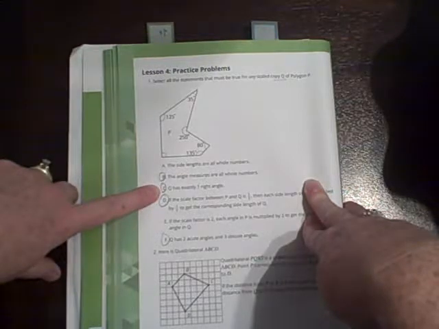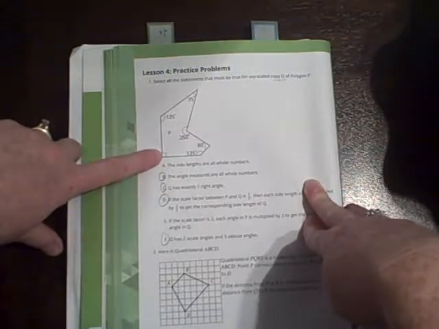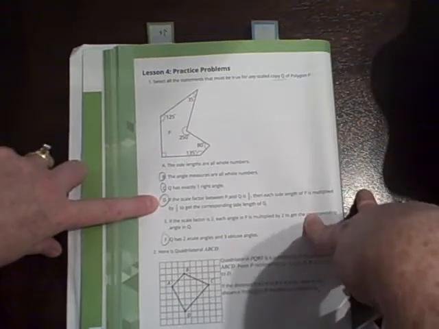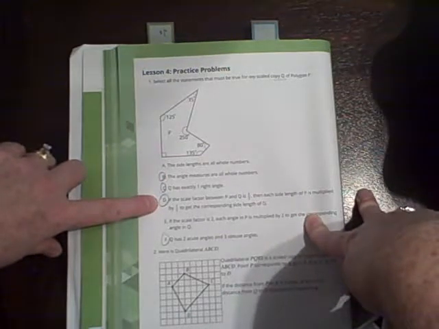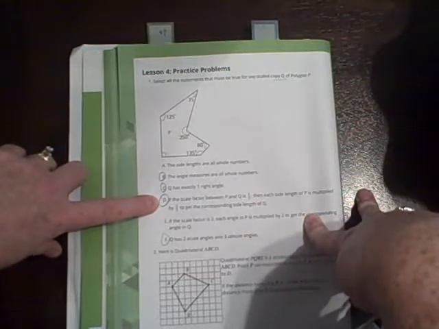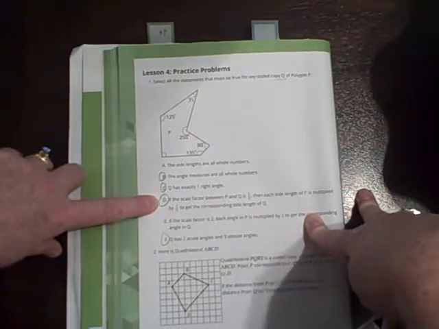Q has exactly one right angle. That's what P has, so that would be the angles have to stay the same. For D, if the scale factor between P and Q is 1/5, then each side length of P is multiplied by 1/5. That is true. That's the scale factor. You multiply by the scale factor.